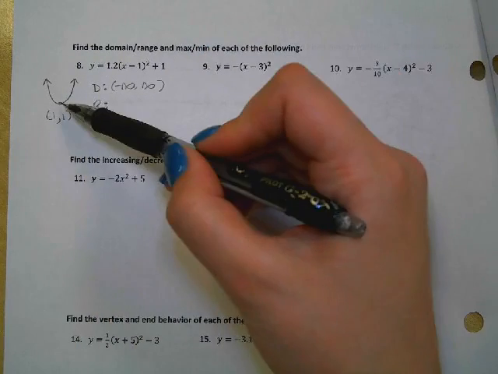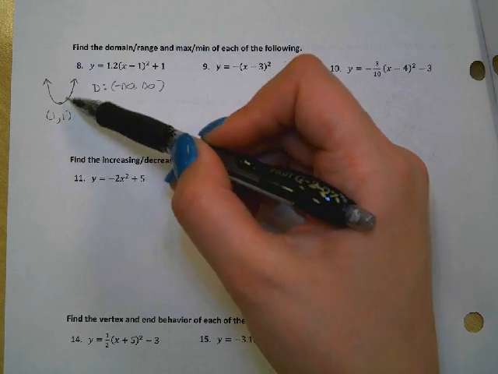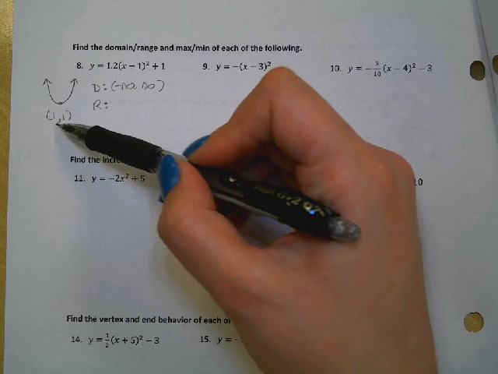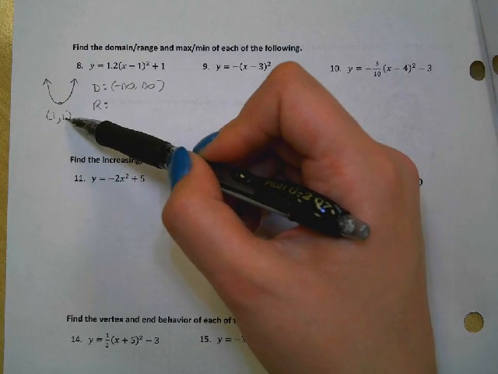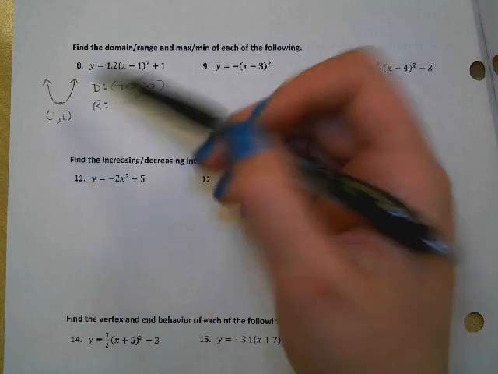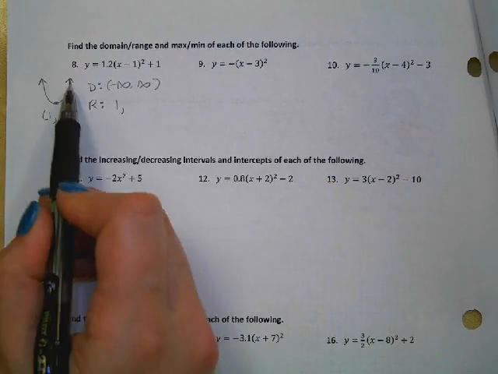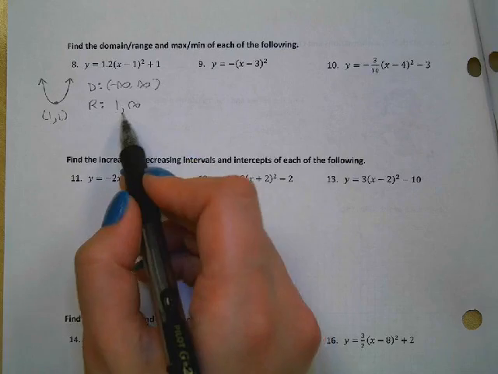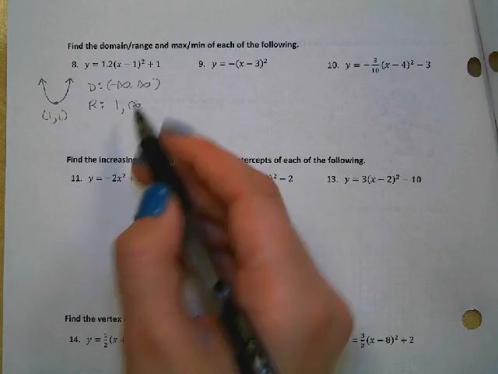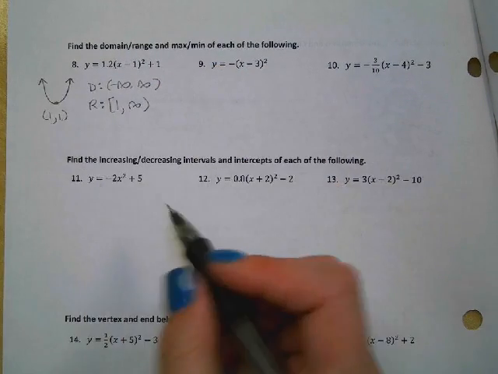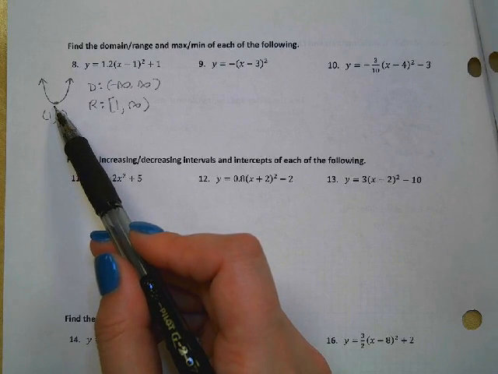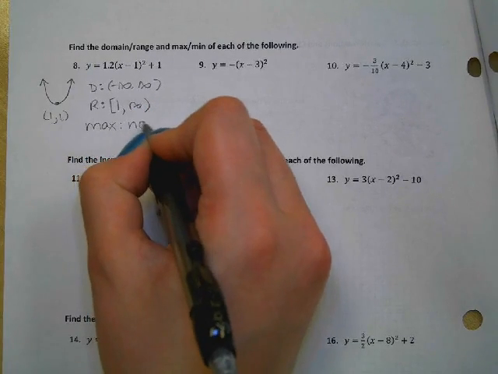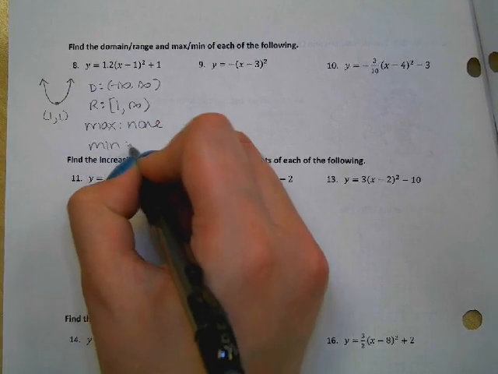And for range, we're going to go from down to up. How far down does the graph go? You can tell from the vertex, right? You look at the y-coordinate of the vertex, and that's how far down this one goes. So it goes down to 1 at the very lowest. How far up does it go? We have arrows. Infinity. Okay, and then what do I put around those? Bracket and parenthesis, okay? Is this a max or a min? A min. So for max, I'm going to put none. And for min, I'm going to put 1, 1.